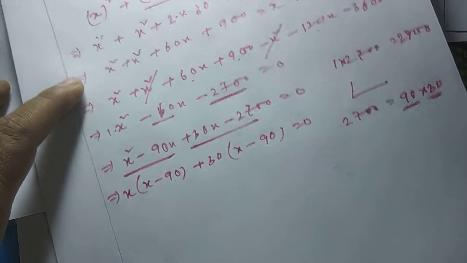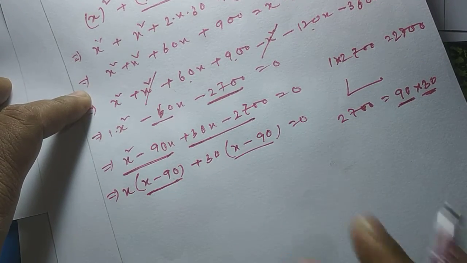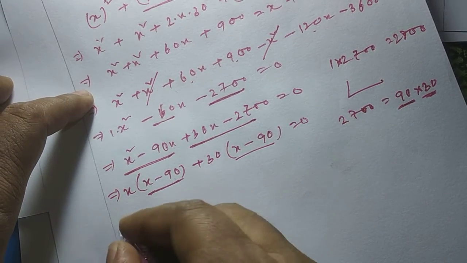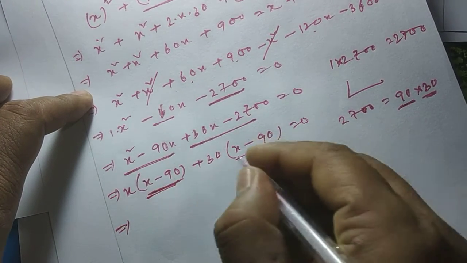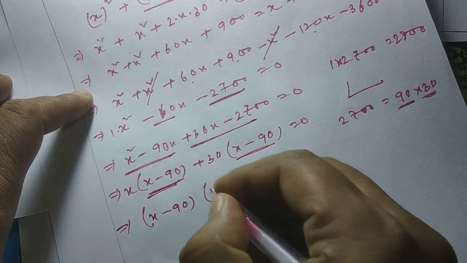Correct? Now we have got the same factors. We are happy, it means we are going in the correct way. Now taking x minus 90 common from the whole, it becomes x minus 90 into x plus 30.